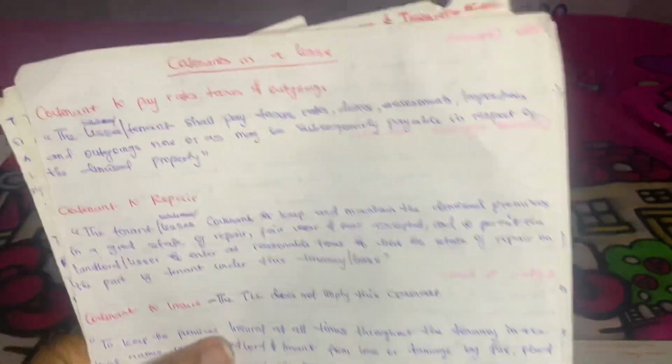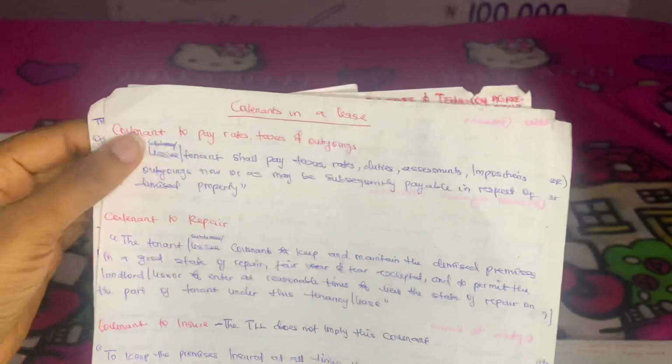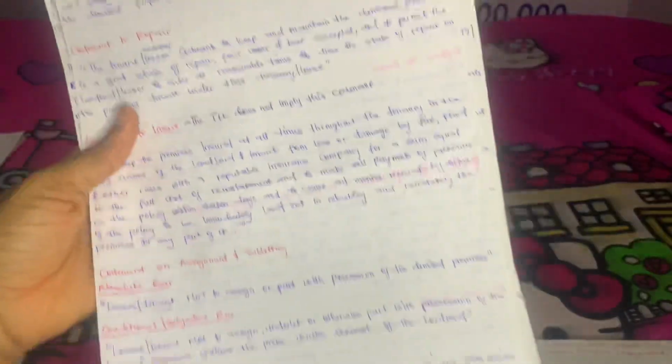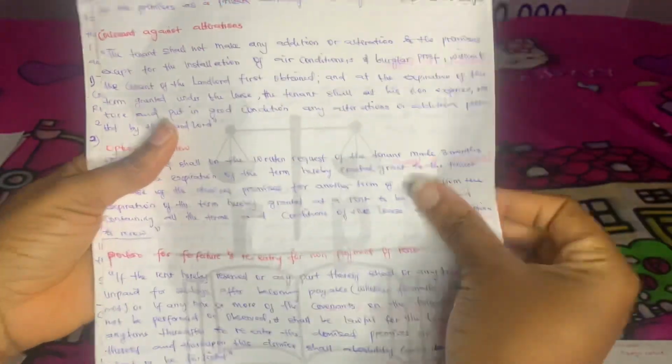This is a draft of covenants in a lease. When you get to the lease topic, you'll be told that there are covenants in the lease. Here you see covenant to pay, covenant to repair, covenant to insure, different kinds. This one was very interesting for me, and I love this particular draft. I was always reciting it. So I put that together and I keep it aside.